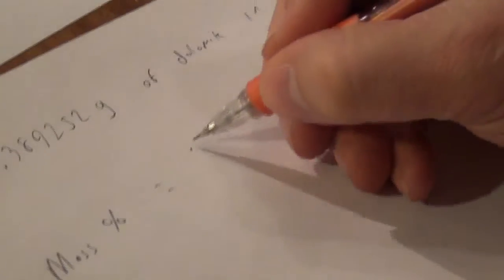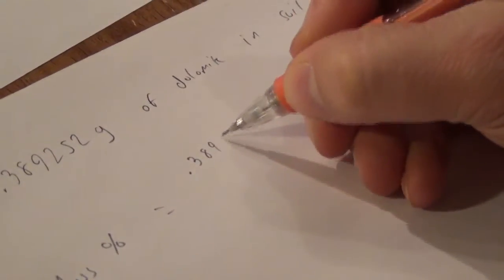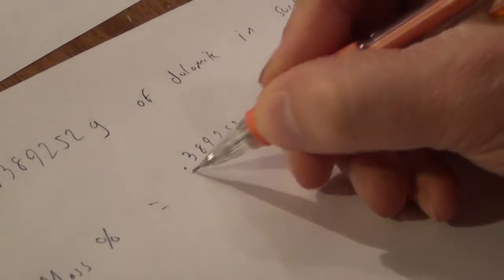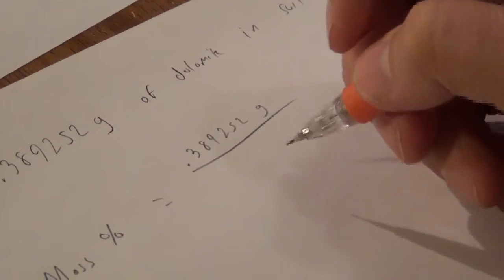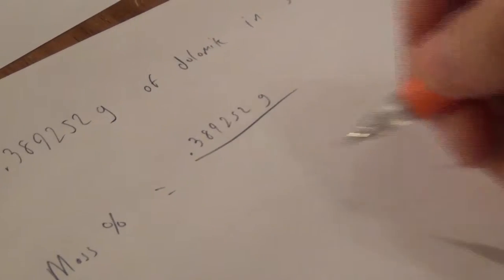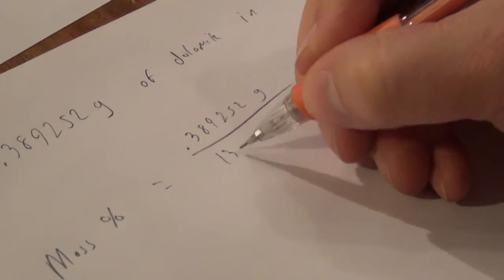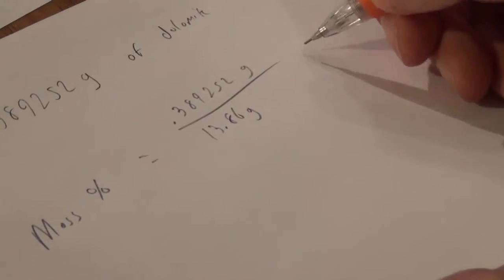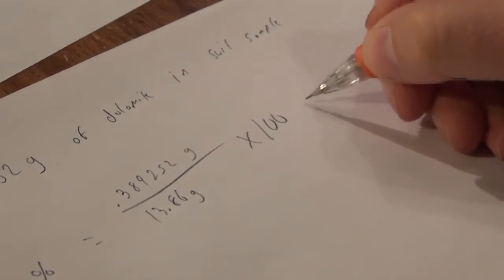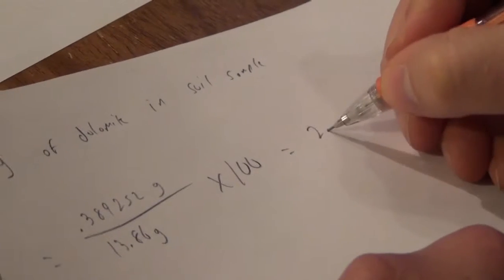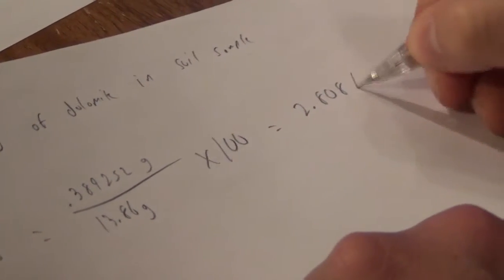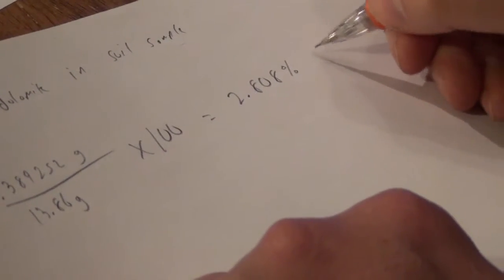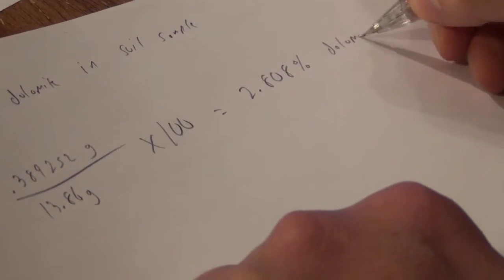So mass percent equals 0.389252 grams over what we were given in the beginning, which was 13.86 grams of the soil. You find your answer, and then you multiply it by 100, and you get 2.808% dolomite in the soil sample.